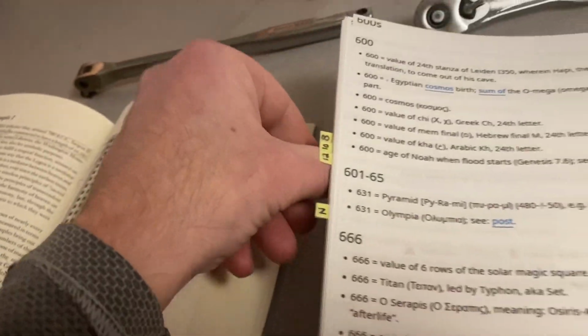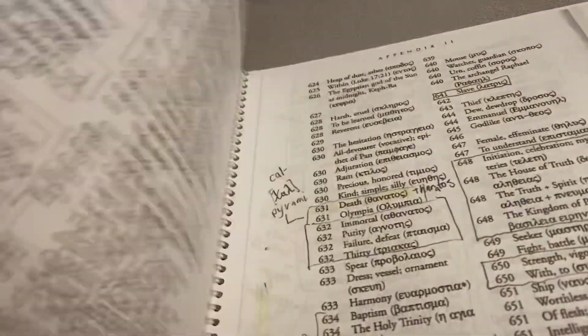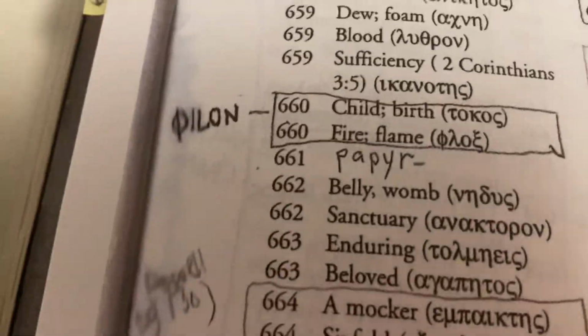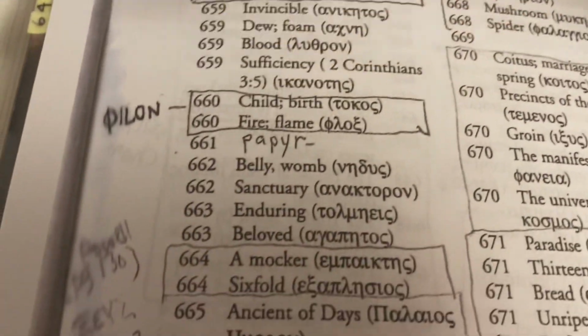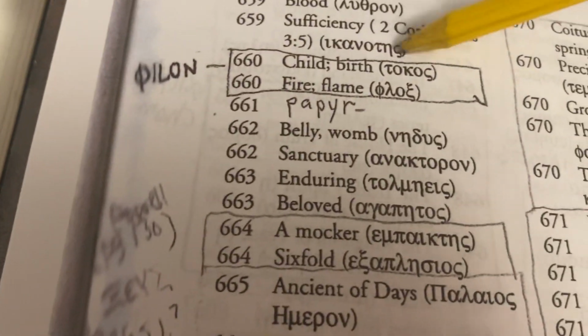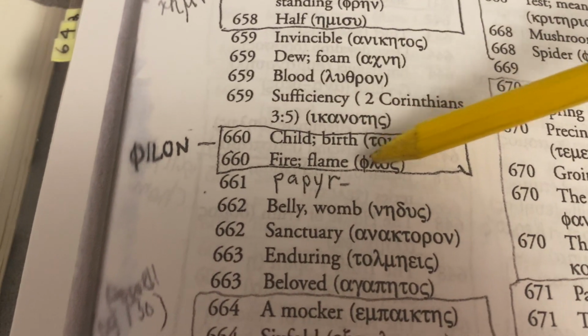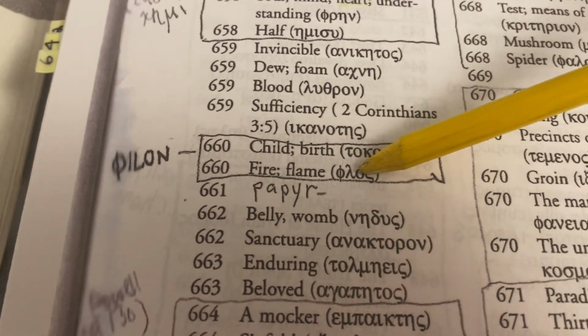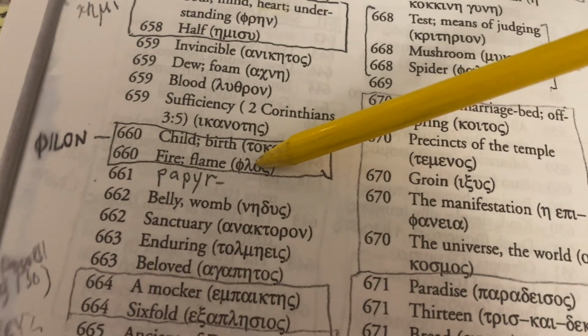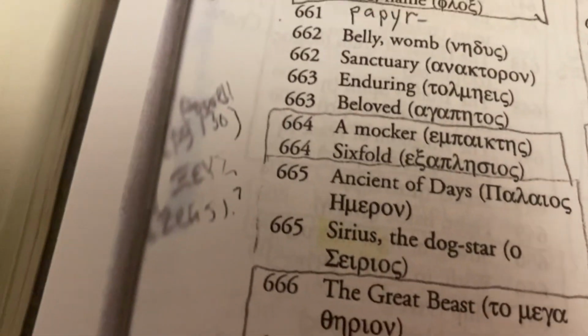Barry's dictionary, we see that philon is an isonym of tokos, which means childbirth, and also philoix, which means fire or flame.